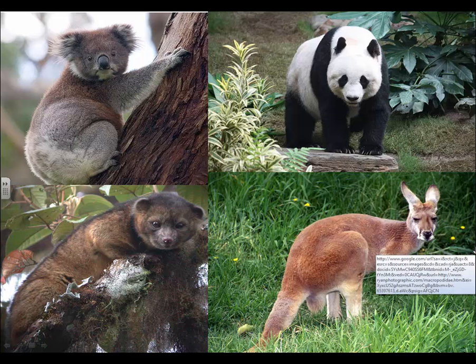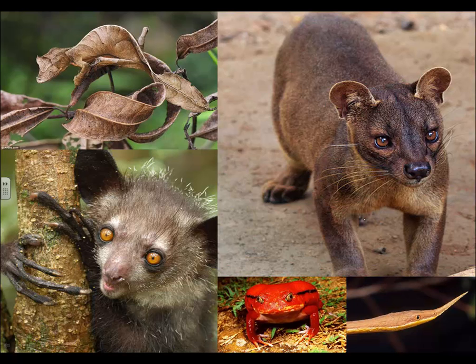All right, so here's some more examples of some different endemic species. So we see a koala, we see an aye-aye, we see a panda, we see some examples here of different endemic species. Here we see some more as well, different endemic species found only in certain areas.